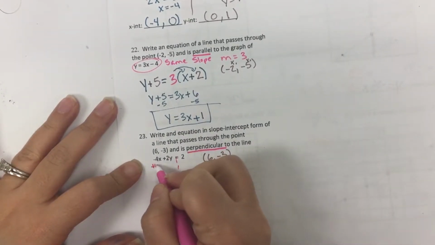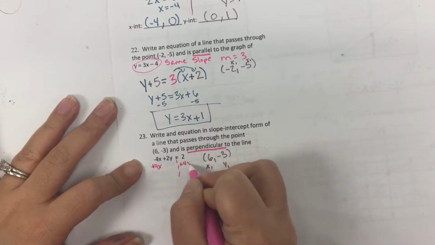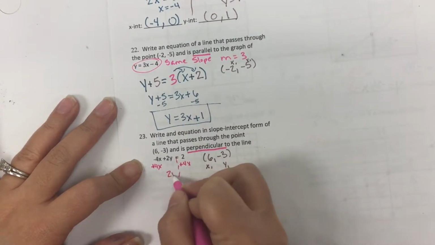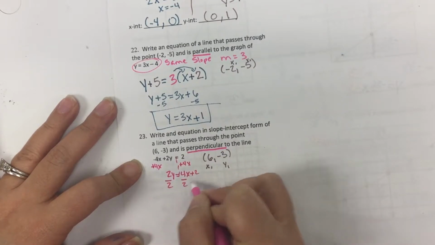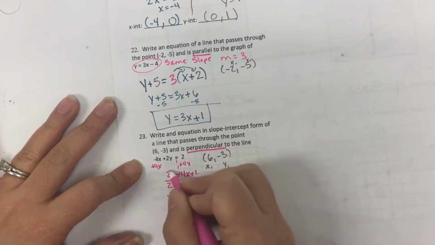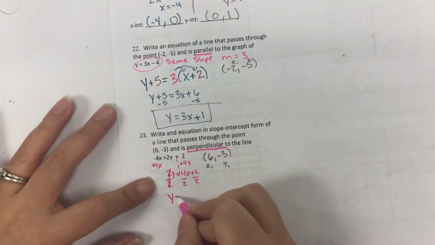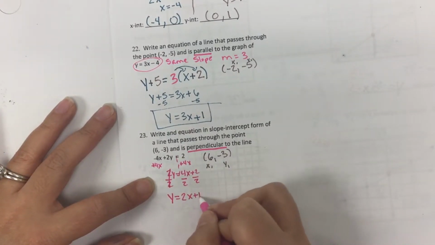So we add the 4x to both sides. When we do that, we're left with 2y equals 4x plus 2, and then everything gets divided by 2. This leaves me with 1y equals 2x plus 1.